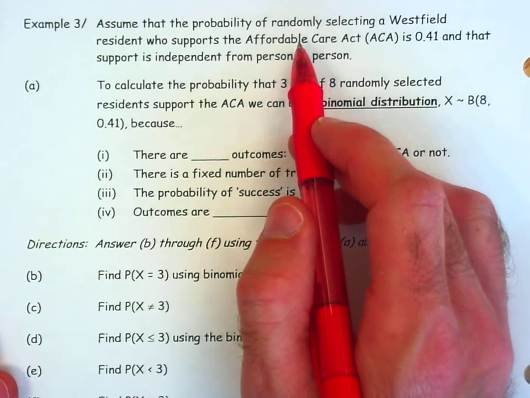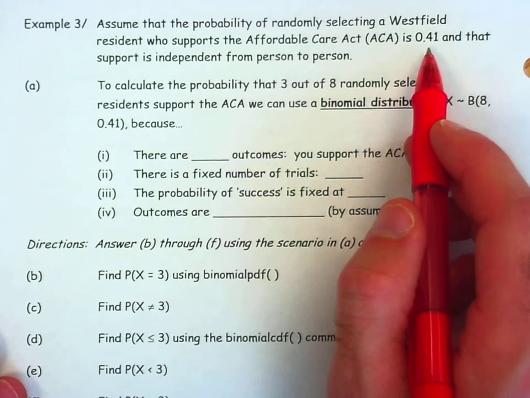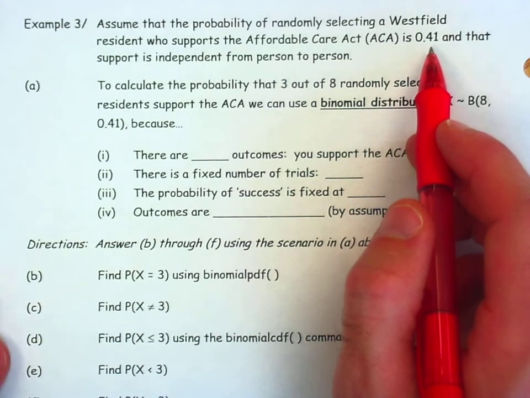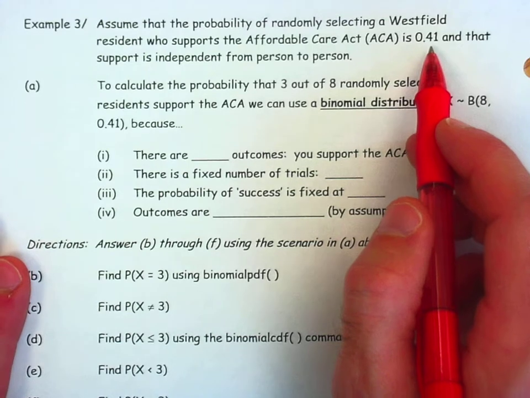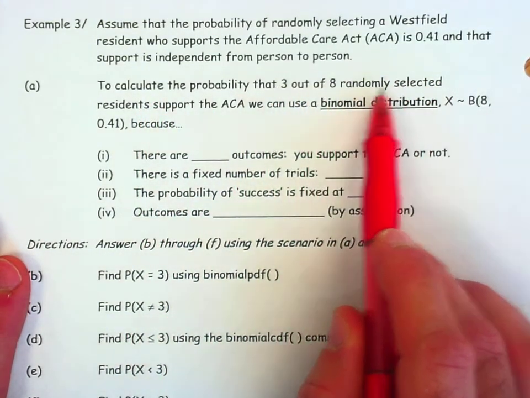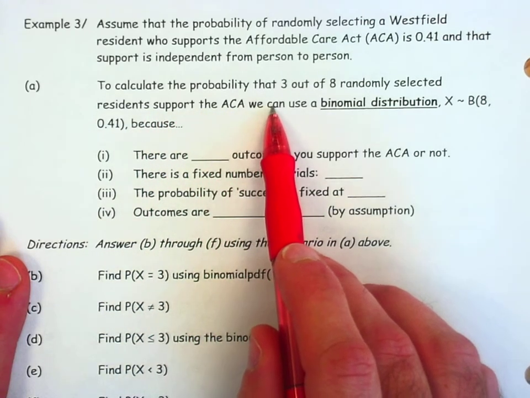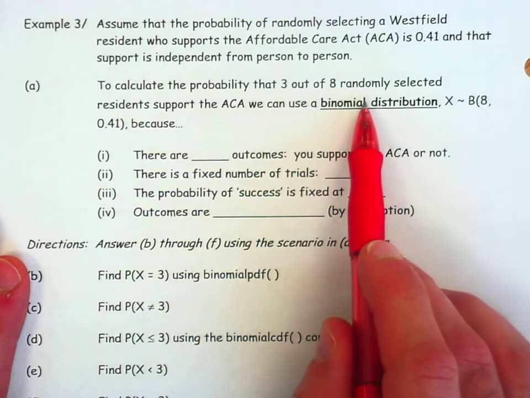supports the Affordable Care Act, or ACA, that probability, we'll call it 0.41, and that support is independent from person to person. So notice, if I want to calculate the probability that 3 out of 8 randomly selected residents support the ACA, we can do this using a binomial distribution.